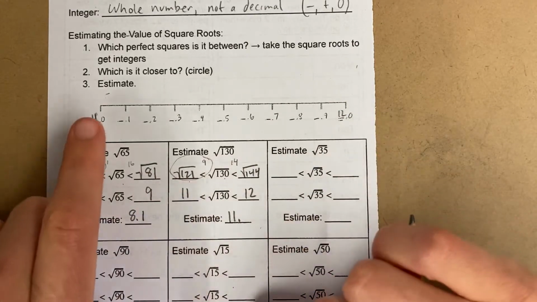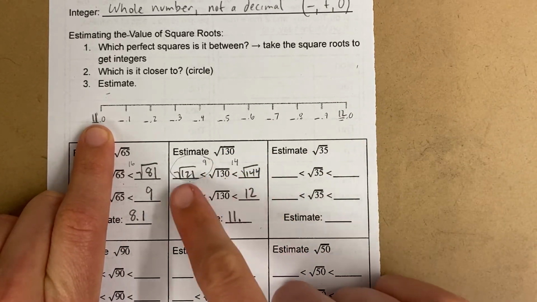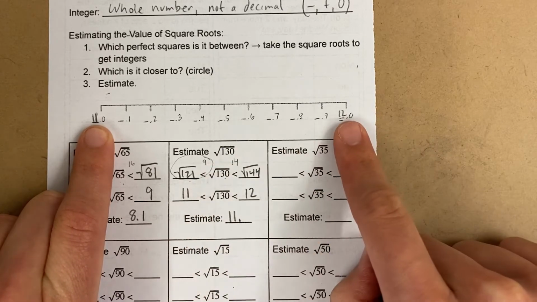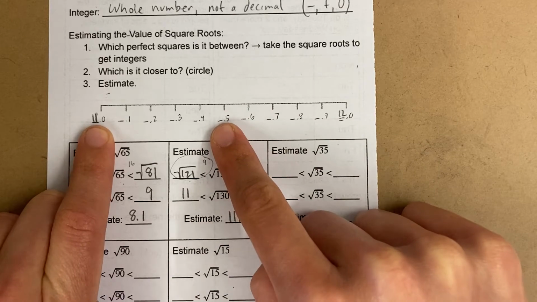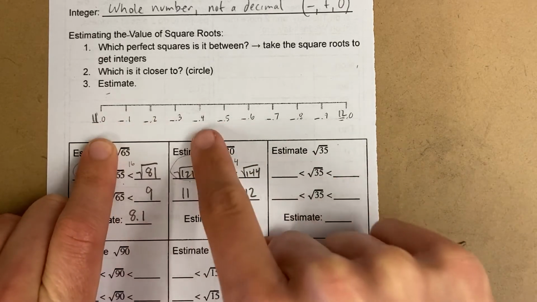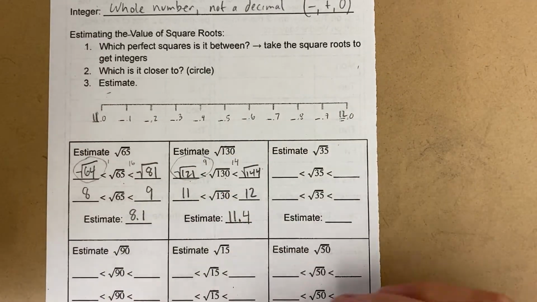So here's 11 and here's 12. What I'm looking for is a number that's in between 11 and 12, but a little closer to 11. Here's halfway between 11 and 12, but I'm looking for a number that's a little closer to 11. So I'm looking for this number. That would be 11.4. This would be my estimate for the square root of 130.